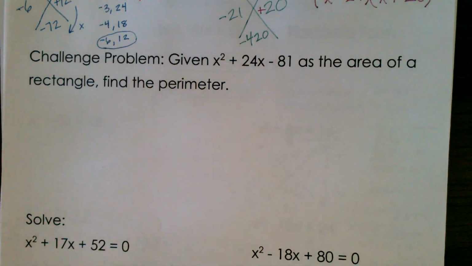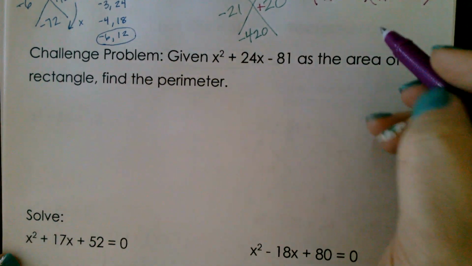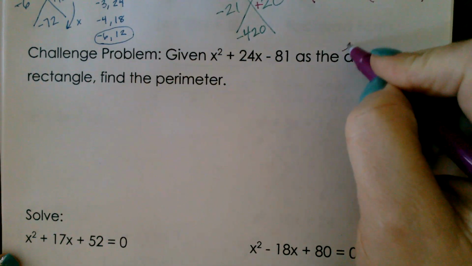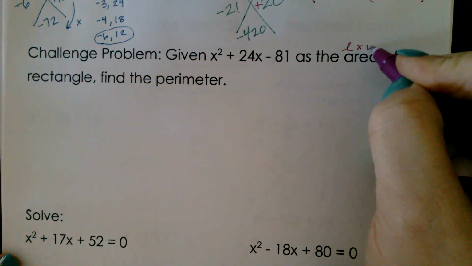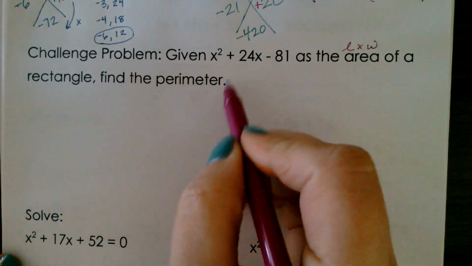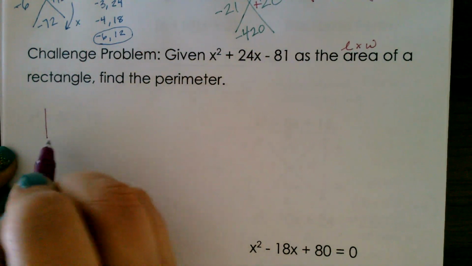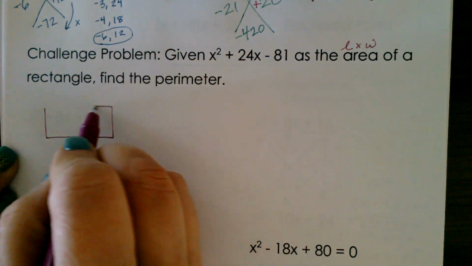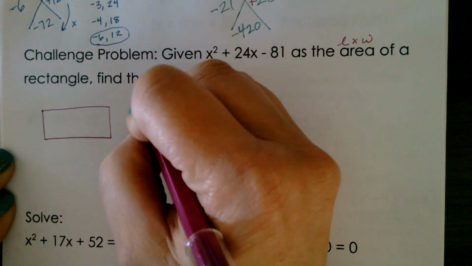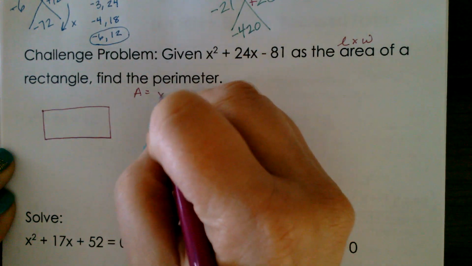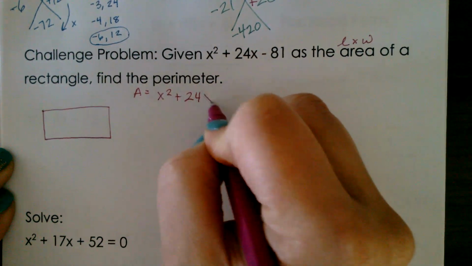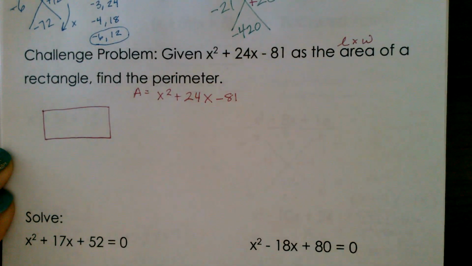So there's a couple things we need to do. First, I hope you know that the area of a rectangle is length times width. To find the perimeter, we have to add the four sides together. So I have a rectangle. The area equals x squared plus 24x minus 81.